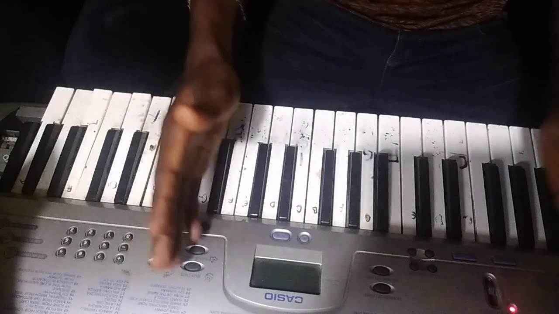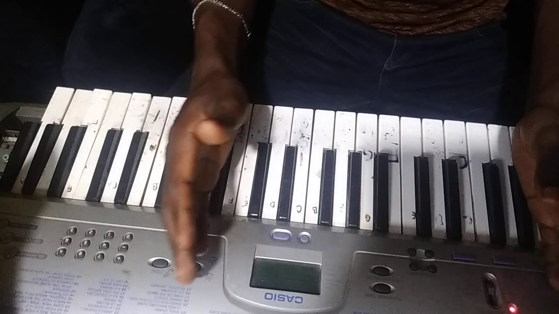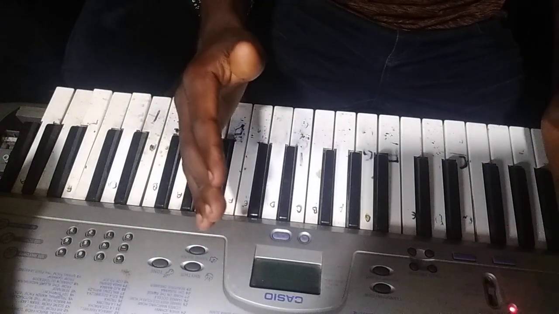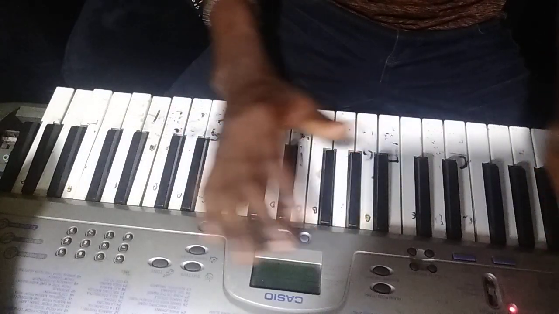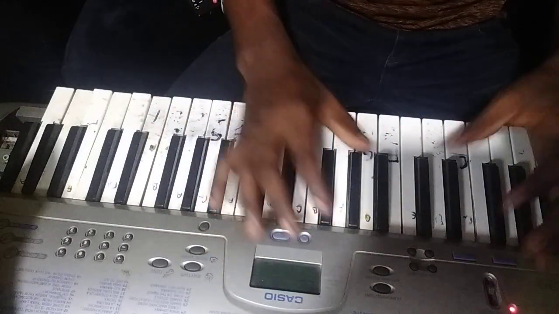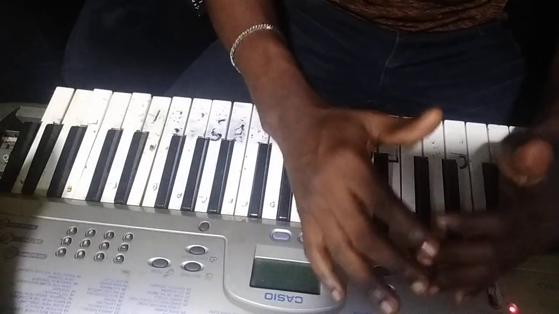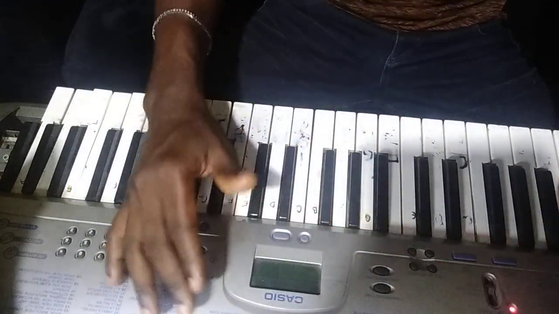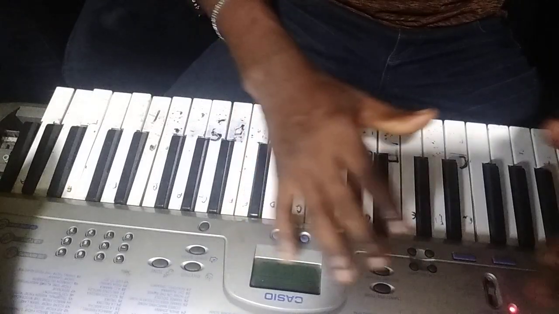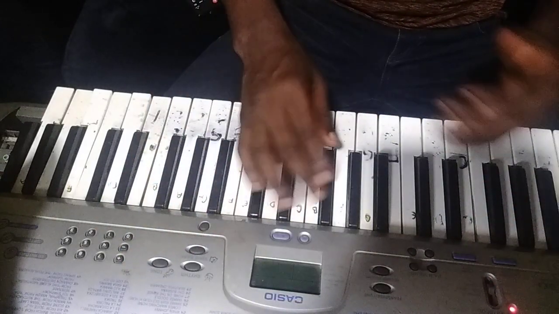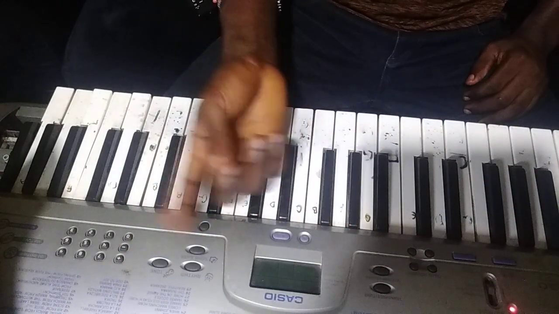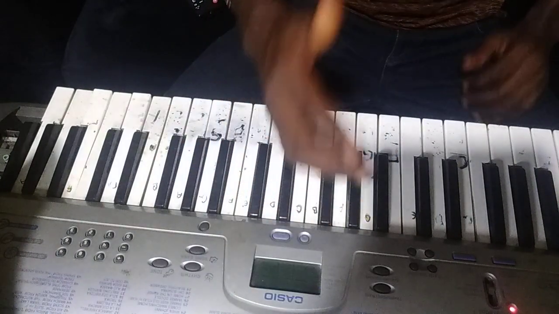Now for those of you that don't have a keyboard at home, next class, I'm going to get a marker board. Then I'm going to teach you how to draw a keyboard either on an A4 paper or on your board or on a sheet of paper that you can use to practice the sharp and flat on the keyboard.